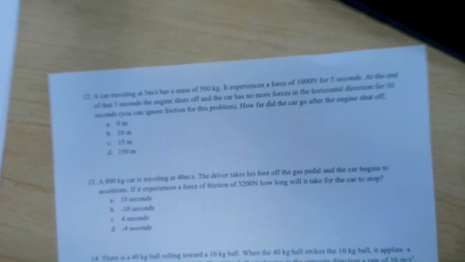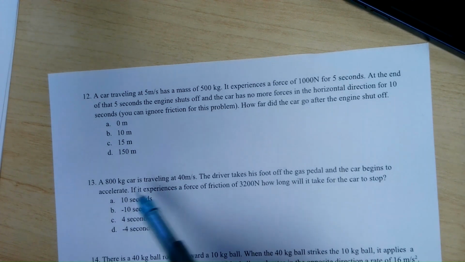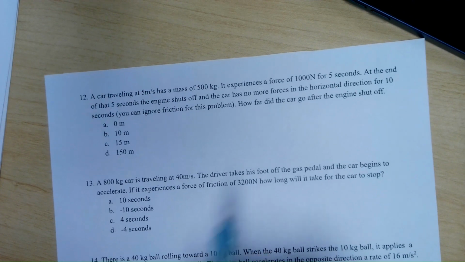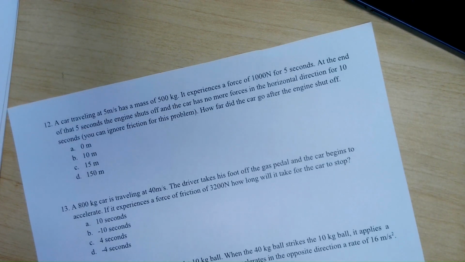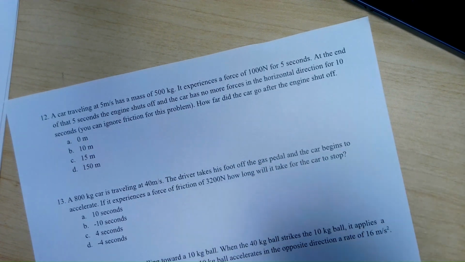A car traveling 5 meters per second has a mass of 500 kilograms. It experiences a force of 1,000 newtons for 5 seconds. At the end of that 5 seconds, the engine shuts off and the car has no more forces in the horizontal direction for 5 seconds. We're ignoring friction here. How far did the car go after this engine is shut off?